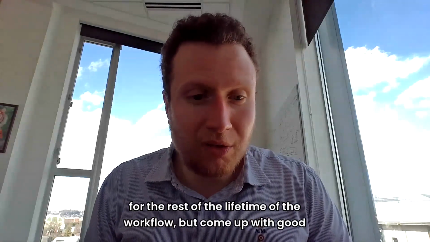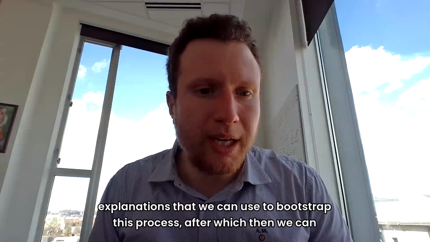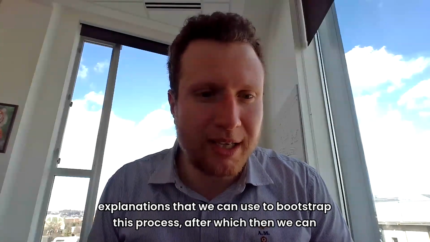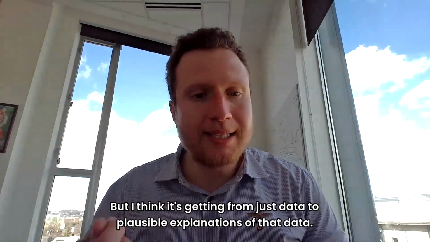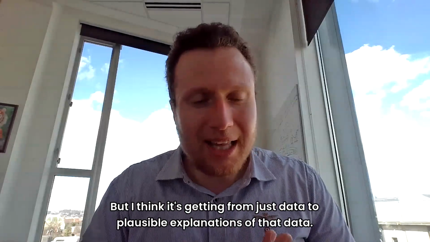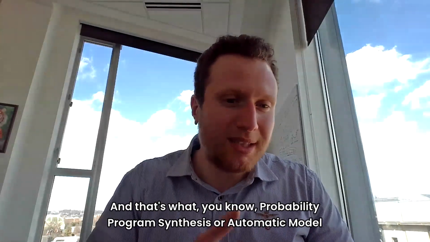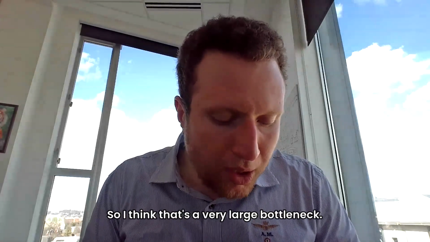The idea is not that we want to discover the model that we're going to use for the rest of the lifetime of the workflow, but come up with good explanations that we can use to bootstrap this process, after which we can apply the different stages of the workflow. But I think it's getting from just data to plausible explanations of that data. And that's what probabilistic program synthesis or automatic model discovery is trying to solve. So I think that's a very large bottleneck.